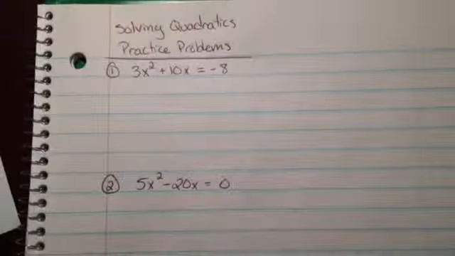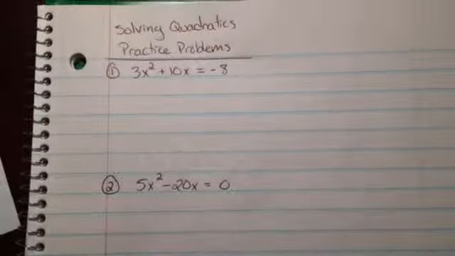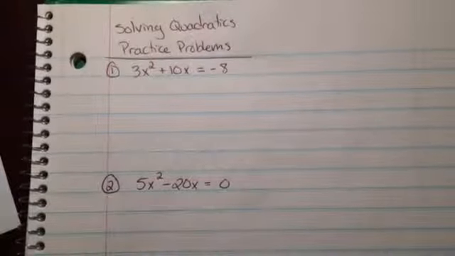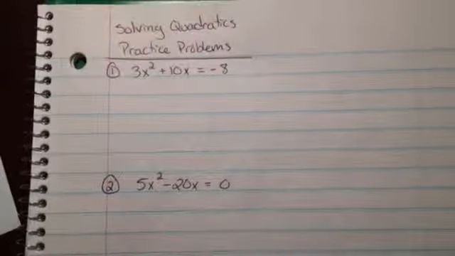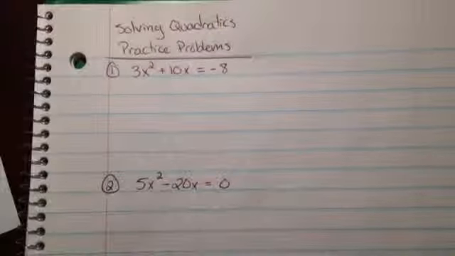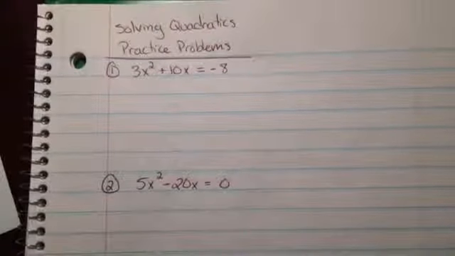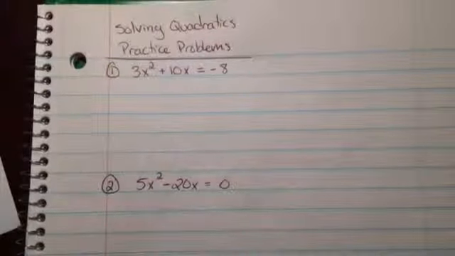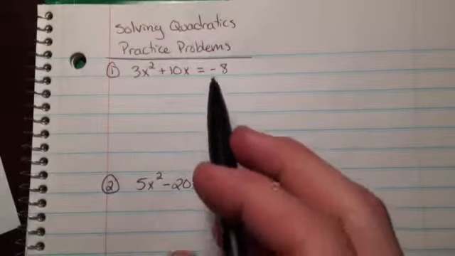Okay, let's work on solving quadratics. Here's some practice problems. With solving quadratics, remember we're going to do it through factoring, whether it's AC factoring, GCF, or DOTS, or some of you might call it DOPS, difference of two perfect squares. First thing you want to do is get this thing set equal to 0.